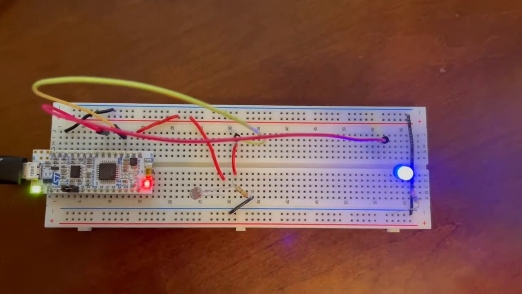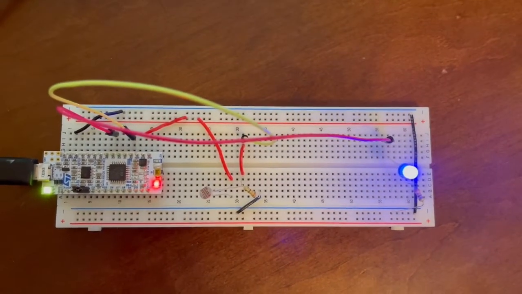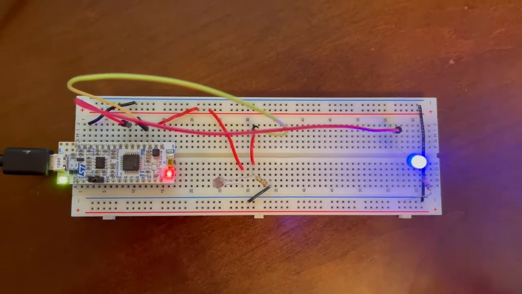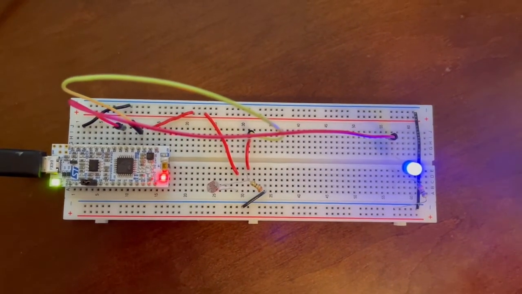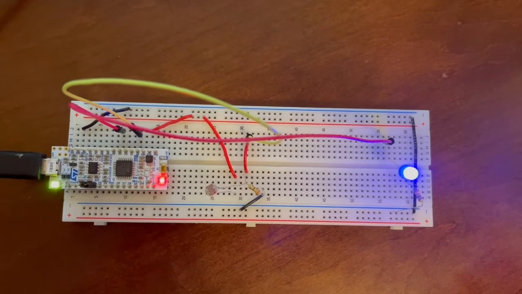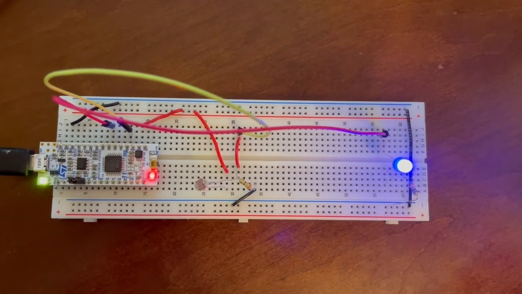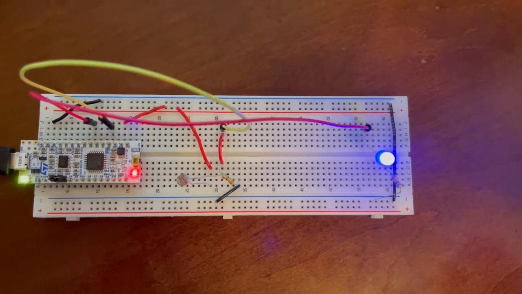Hello, my name is Preston Lewis, and for my sensor design project, I built a medical device that can detect the light intensity of the environment around it. For this medical device, I envision it being used in surgical procedures, specifically endoscopic procedures.